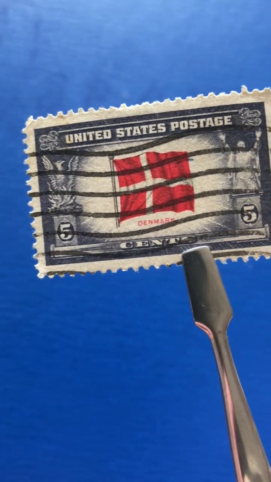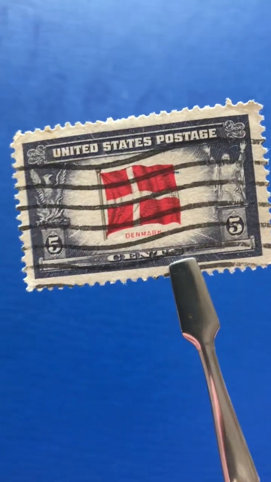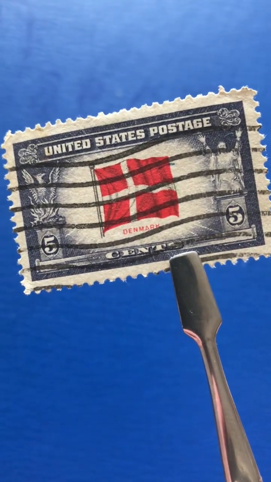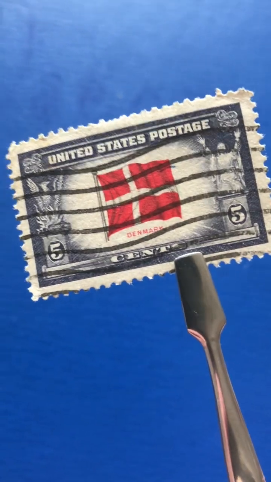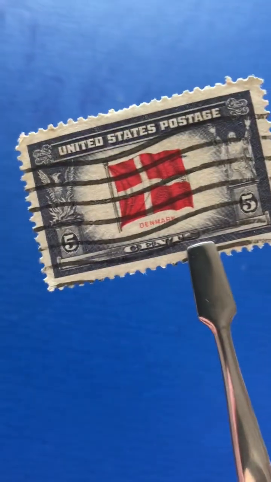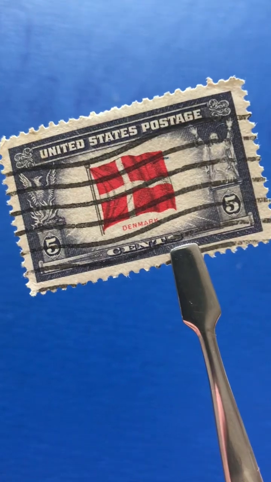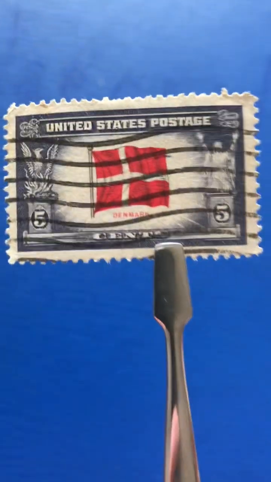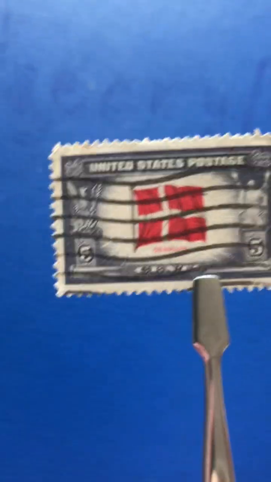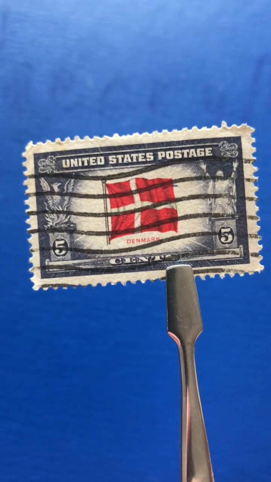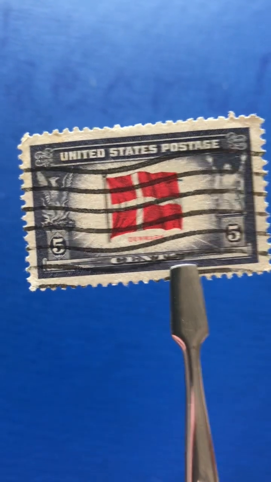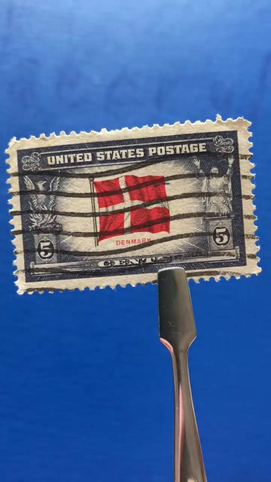One of the countries, Poland, Denmark, and also Korea. In fact, Korea was the only non-European country that they issued a stamp for. Pretty ironic, in as much as the United States would continue to have interest in Korea as a place, as we all know.